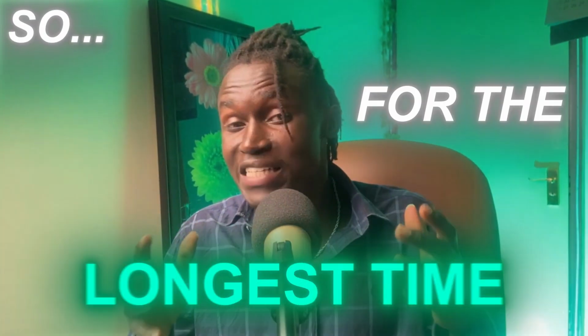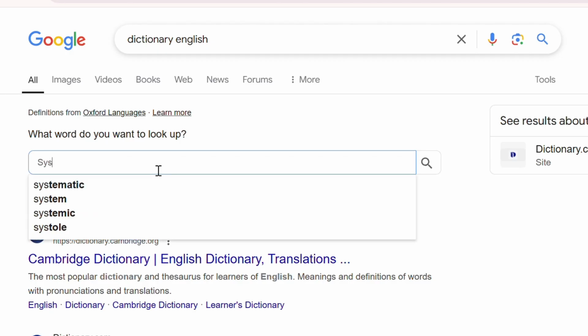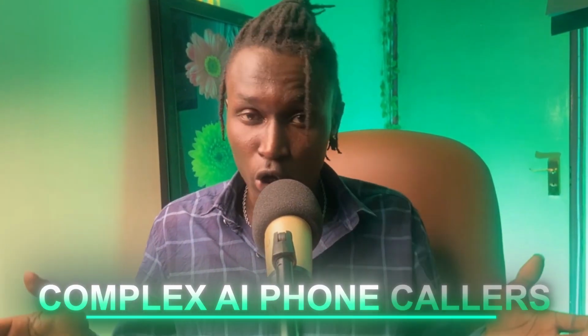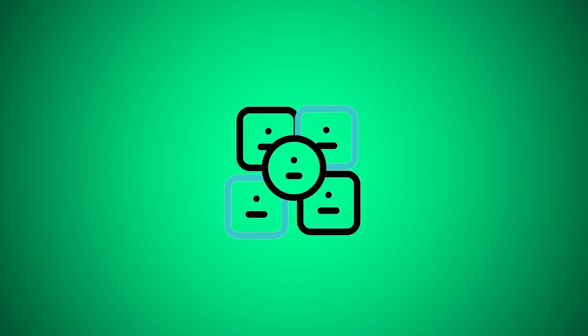So for the longest time, building AI phone callers has been about the system prompt. That's the English instructions that guide the conversation. The issue, however, is what if you want to build more complex AI phone callers? That is voice bots that handle a wide range of functionalities. Let's say it books appointments, collects certain information, saves details to your database, sends emails, etc. Point is, in such a case, your system prompt becomes very long, can even span pages, but you're not assured a reliable system at the end of it.